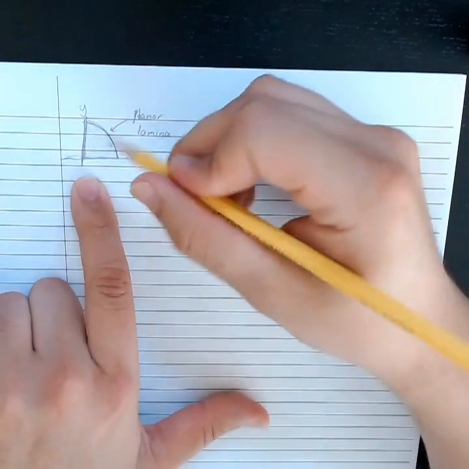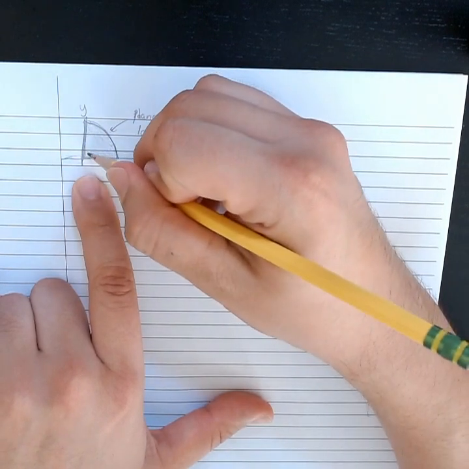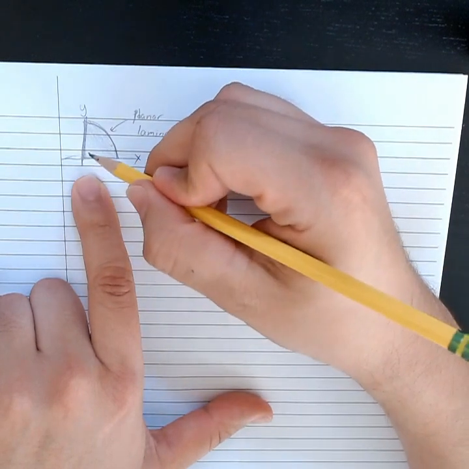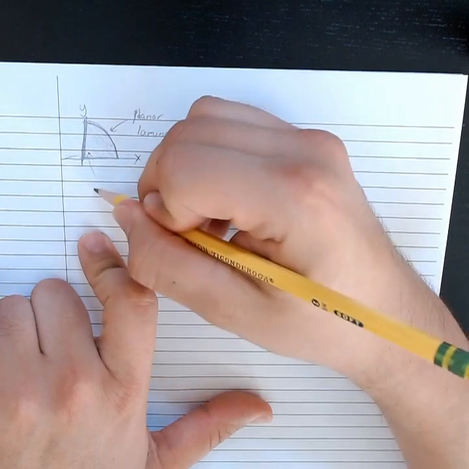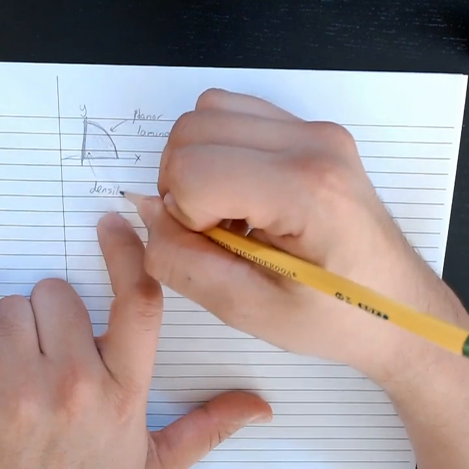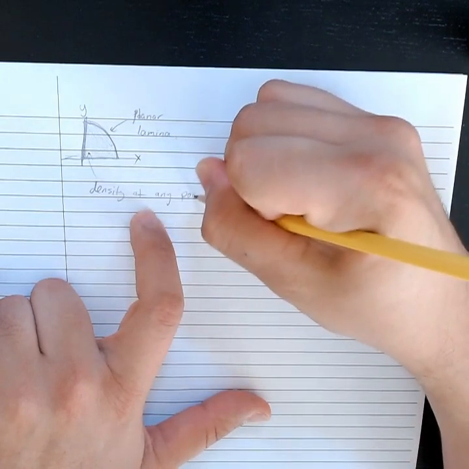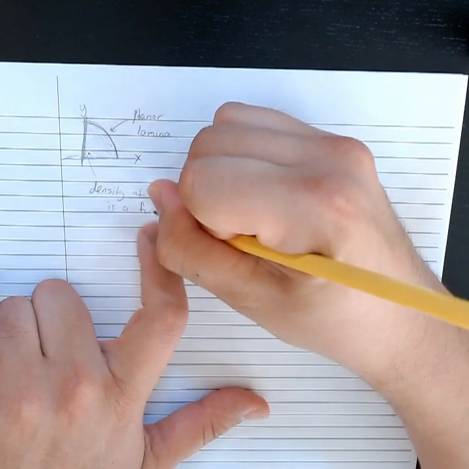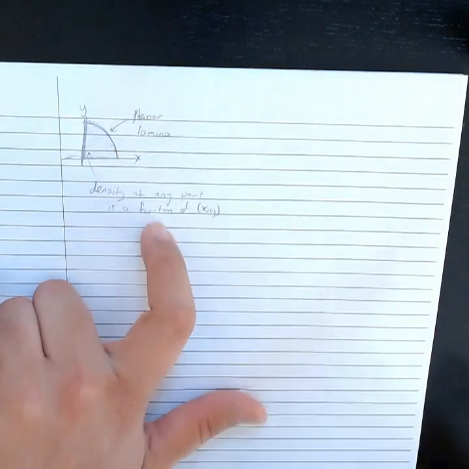lamina. And if every point on here has a different density, well, then this point has a particular density that we could find based off of that point. But that's a function of two variables. So here, the density at any point is a function of two variables, because it's a function of the location on that planar lamina.